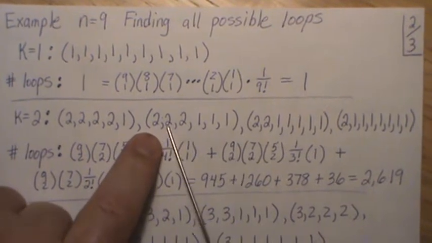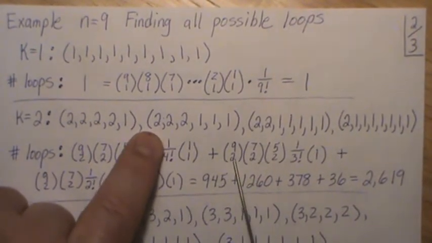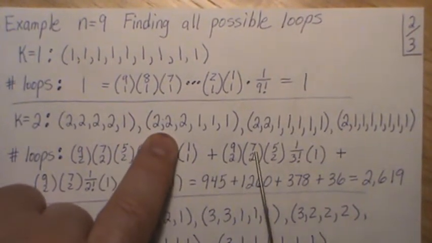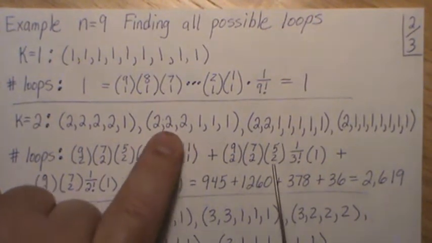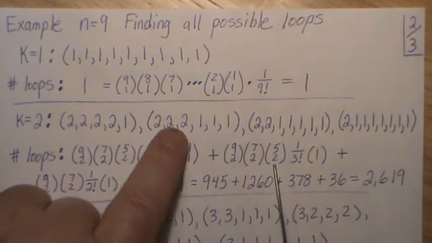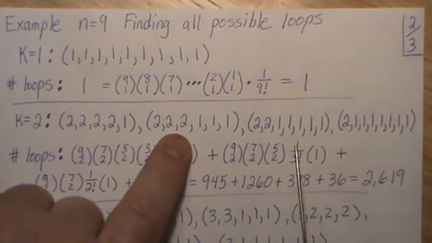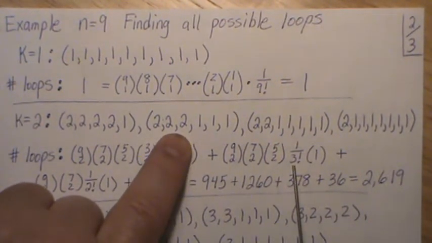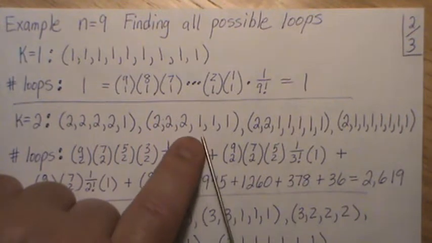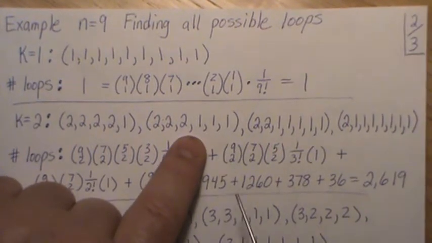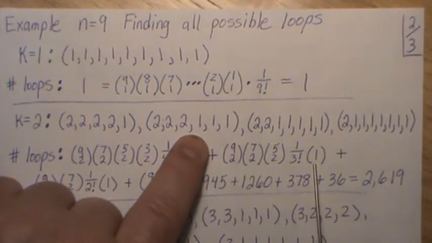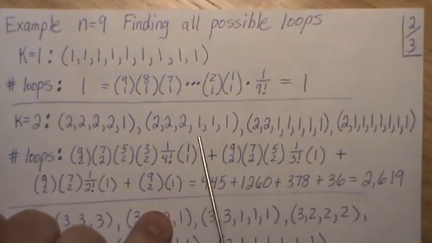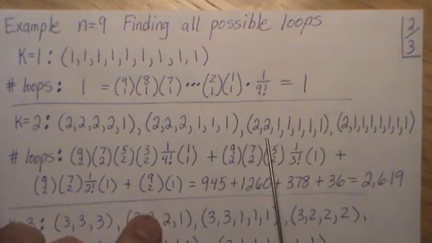Here, there's 9 boxes, choose 2, 7 boxes, choose 2, 5 boxes, choose 2. But since there's 3 2s in a row, we've overcounted, so we have to divide by 3 factorial. And all the other boxes have to have their specific number in them, so there's only one way for that to happen. And so this is the number of ways to have this loop scenario.